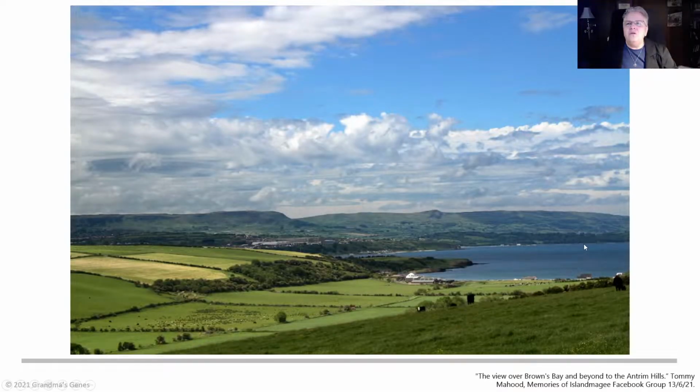And I know that my ancestors had this view from Islandmagee across Brown's Bay to the hills of Antrim because of the DNA Group Project work that I've done and that Ann Johnston has done and the people of Northern Ireland in that project have done. So joining a DNA Group Project can open up vistas like this one for your family research. It's a great way to expand your knowledge, your research into your family. It absolutely was for me.